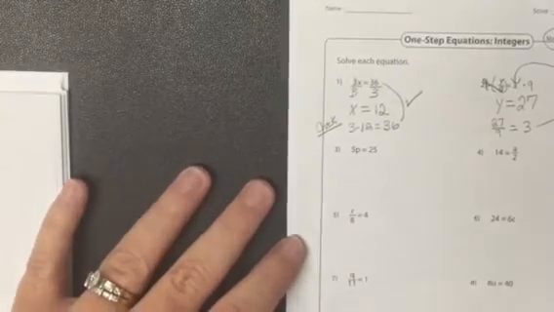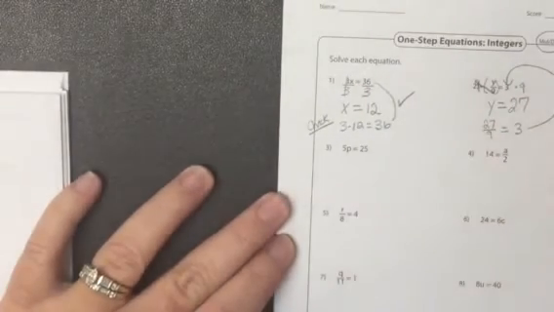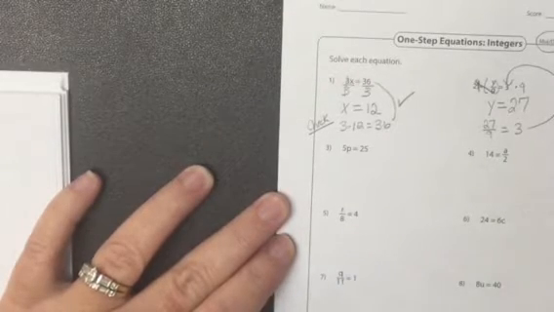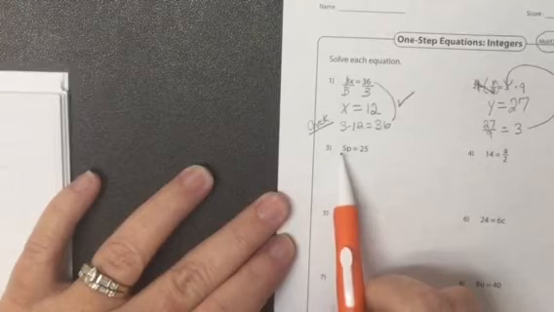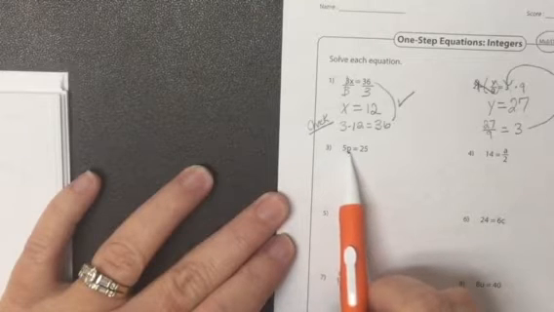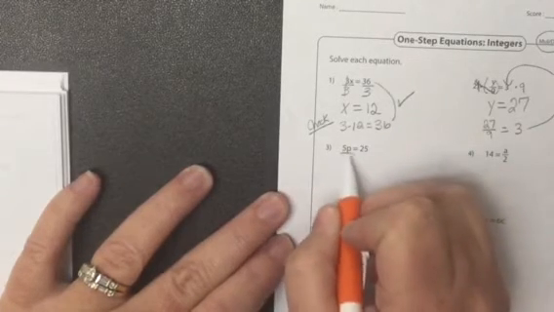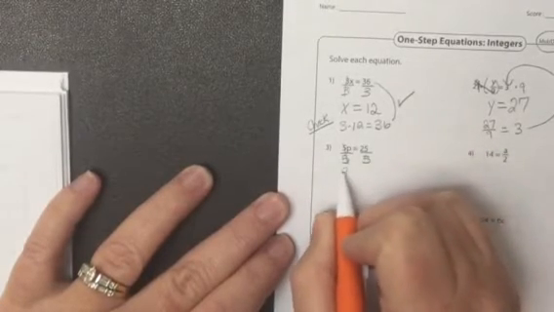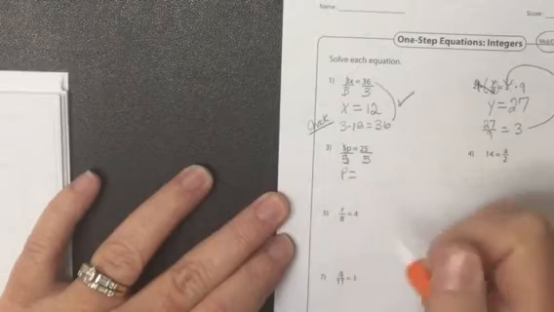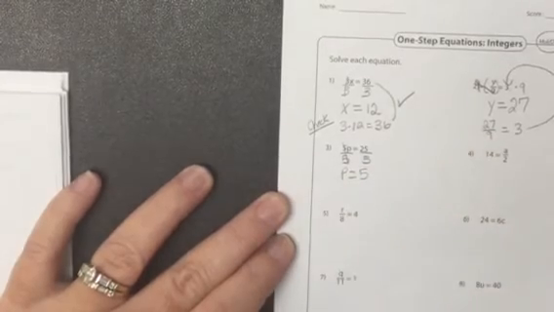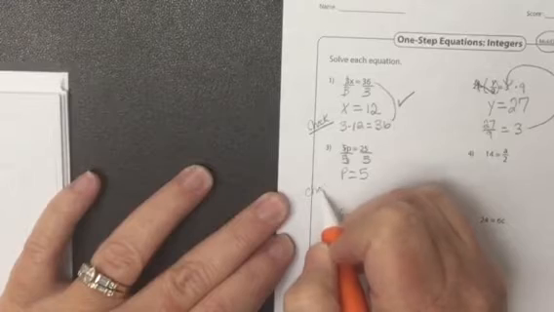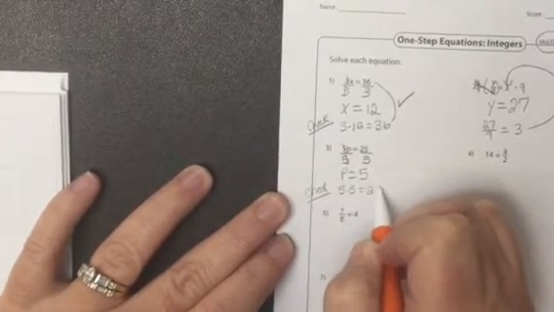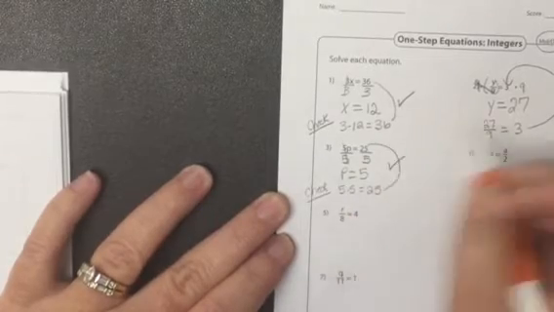All right, so we'll start with number 3. You might hear me thinking to myself, this is what kind of thinking I want you to do in your brain while you work this out. All right, so I am multiplying my variable by 5, so I'm going to do the inverse, which is going to be divide by 5. I'm left with p equals 25 divided by 5, which is 5. I will check my work. And 5 times 5 is 25. That's what it was supposed to be.